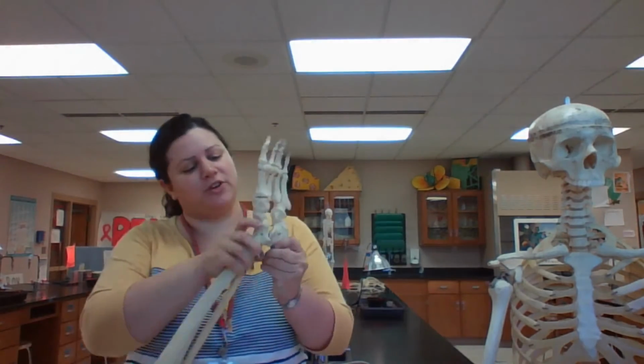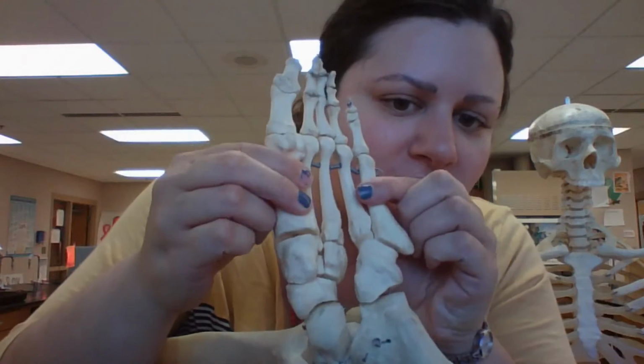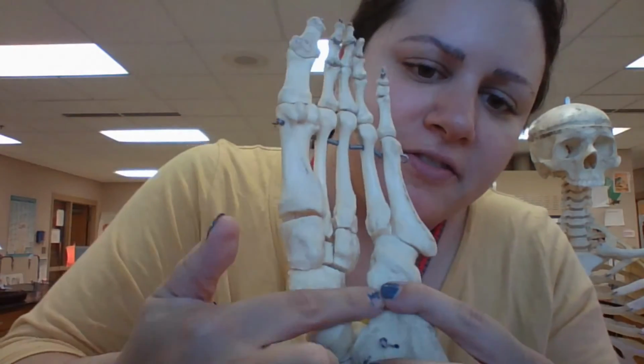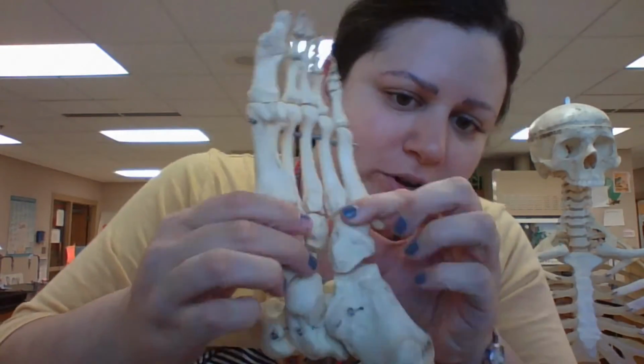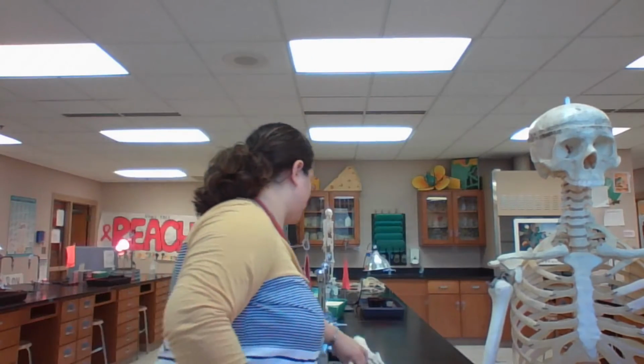Short bones are like cube shape, and those are going to be the bones in your ankles and your wrist. So here's our long bones, and then all of these ones in here are short bones, the tarsals. And then everything in your wrist right here would be a short bone as well. If you come in here, you can feel your long bone, and then all of this stuff in here is a short bone. And then we also have flat bones.